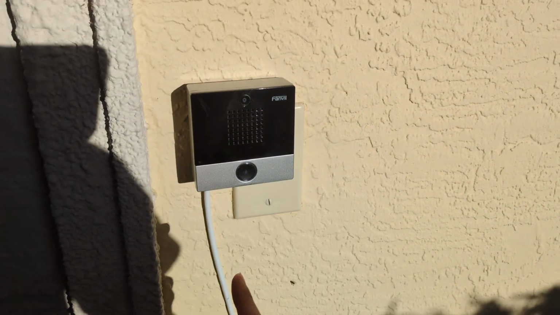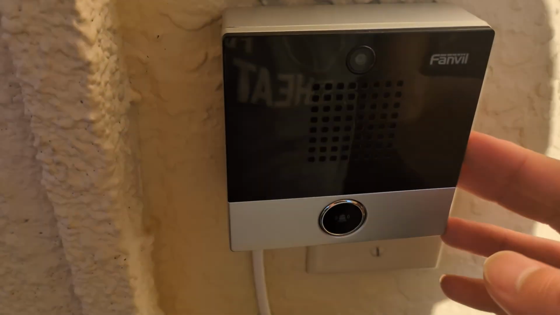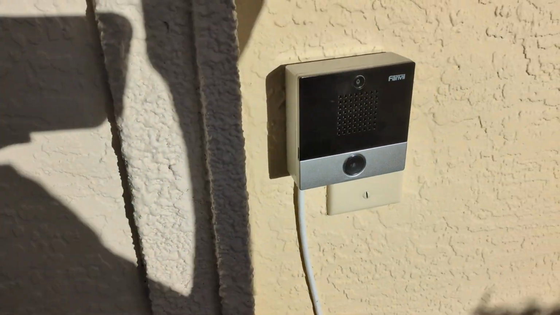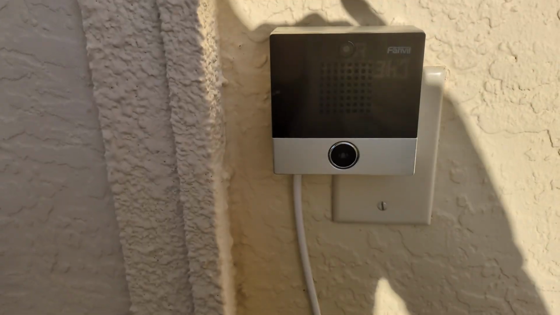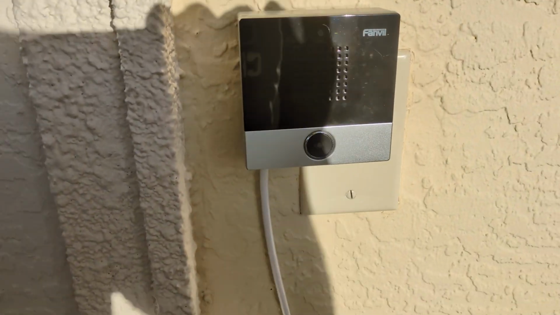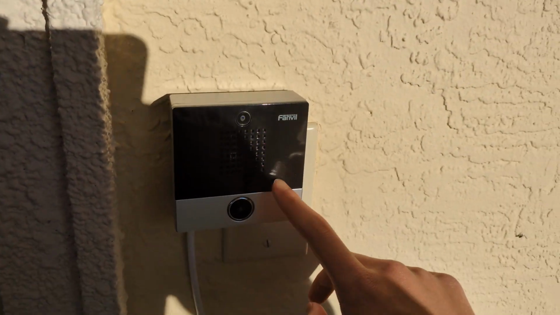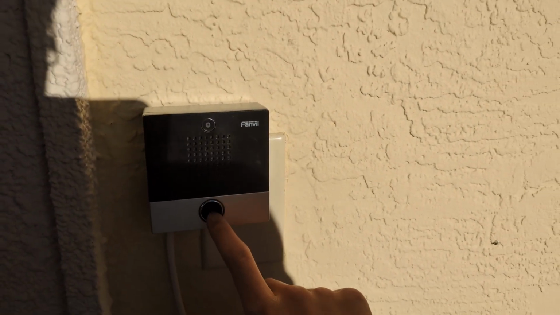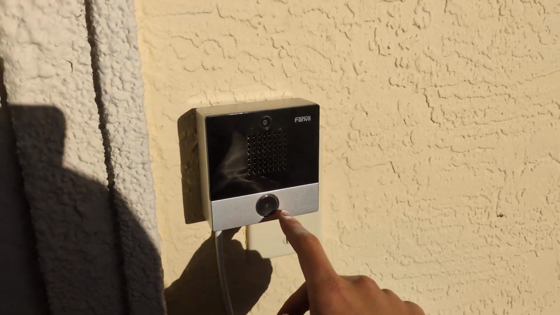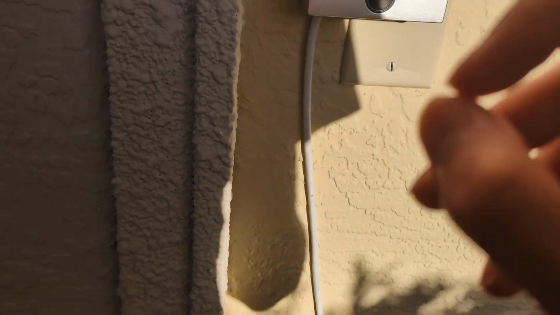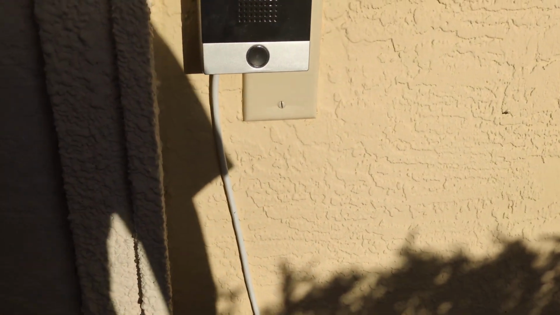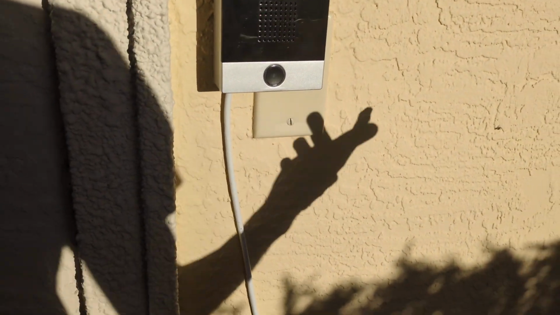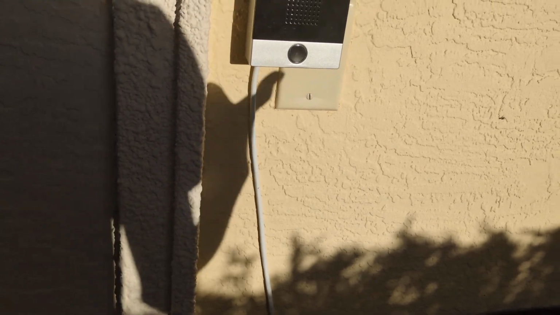And then it runs up to the Fanvil IP door intercom. This is a Fanvil i10V audio and video door phone. I have a speed dial configured to this DSS key, and when you press it, it calls a ring group under extension 501, which rings all the phones in the house except for the laundry phone and the guest room phone.